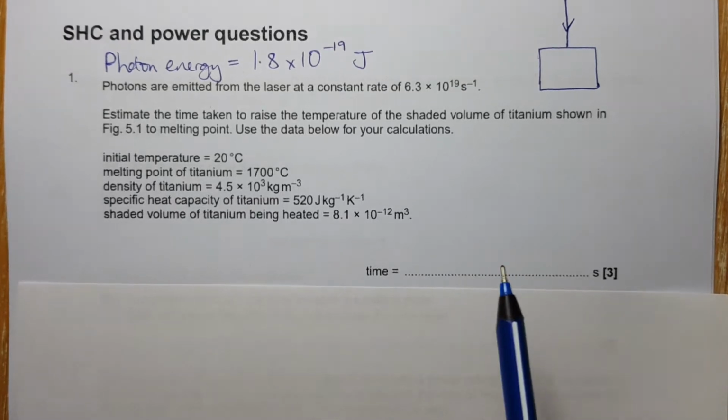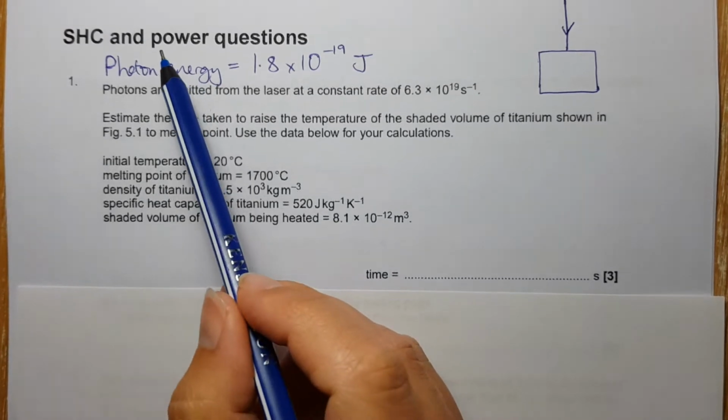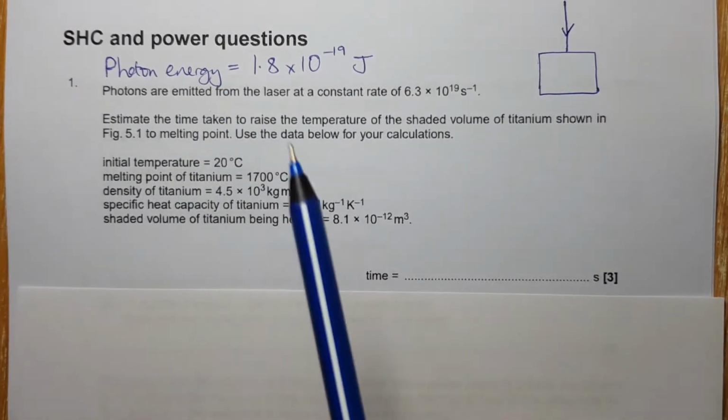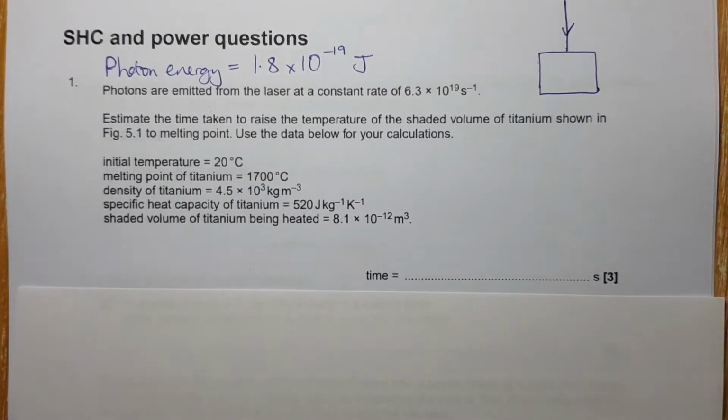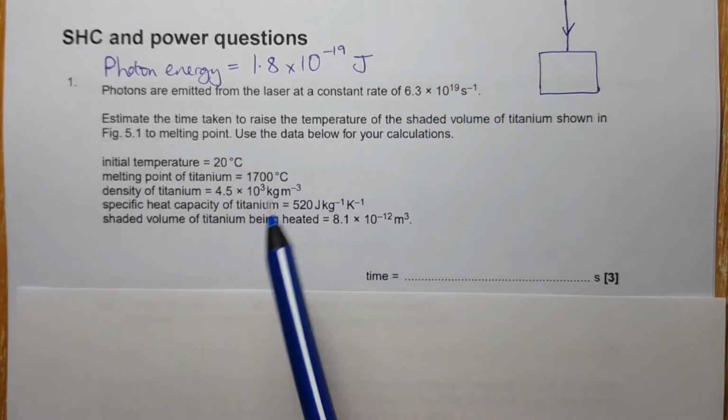Okay, so next we're going to look at a really common specific heat capacity question that combines it with the power formula. So we've got one to do together and another for practice, but they're quite easy to find because, as I say, they are very common, these ones.